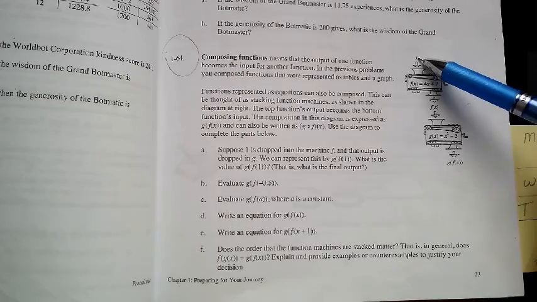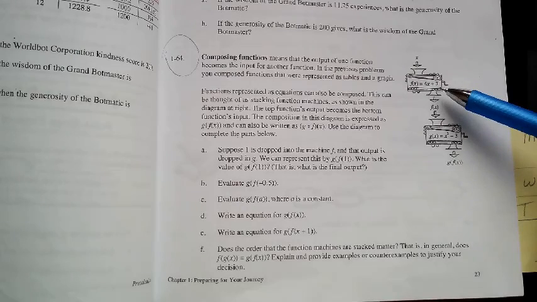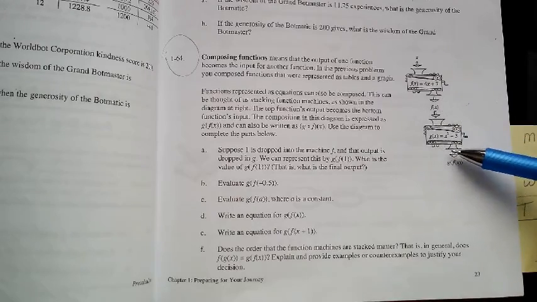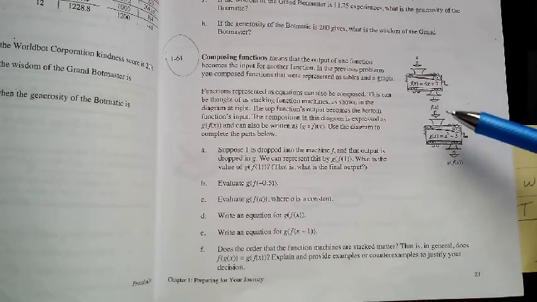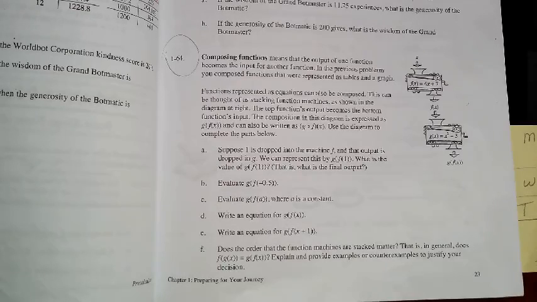So we're going to plug in a 1 up here, and we'd have 4 times 1 plus 7. So that would be 4 plus 7, which gives me an 11. And then in order to get the g, I have to plug it into the g machine. So I take my 11 from here, plug it in here, and I have to square it and subtract 3. So 11 squared would be 121.